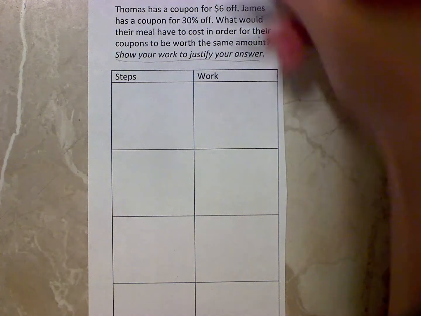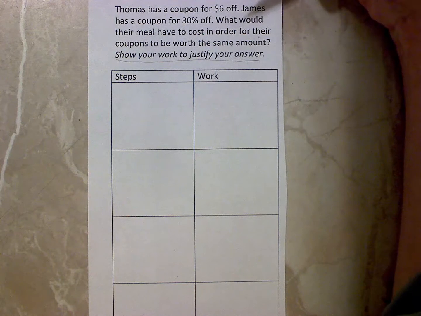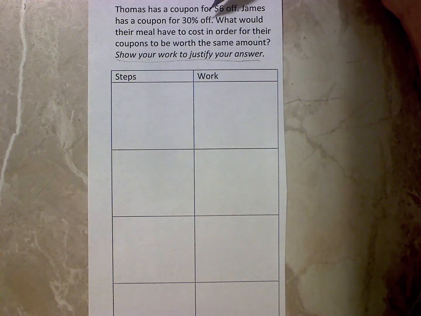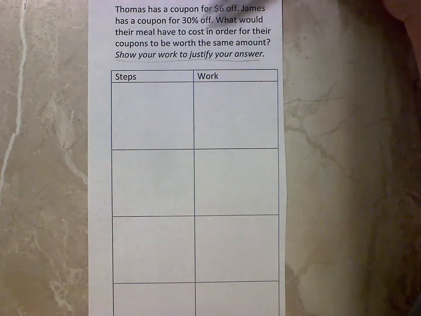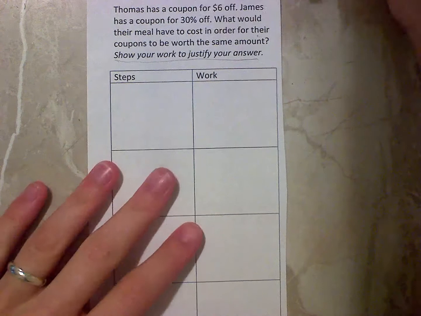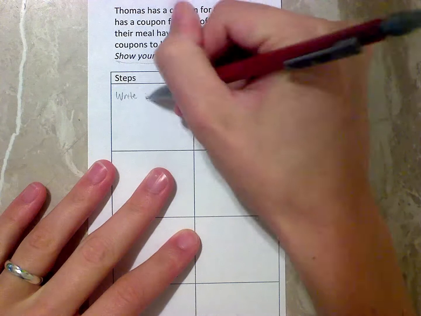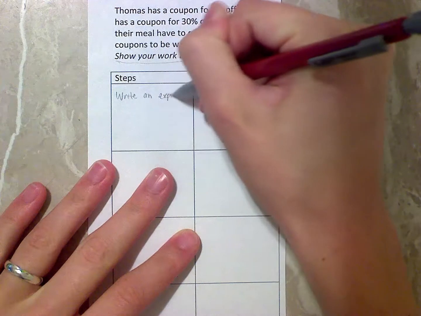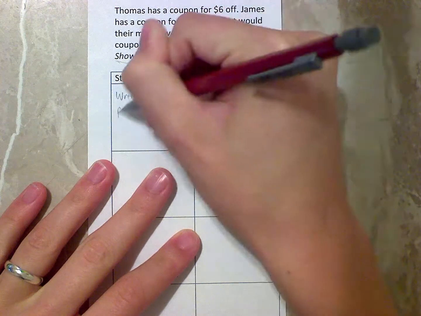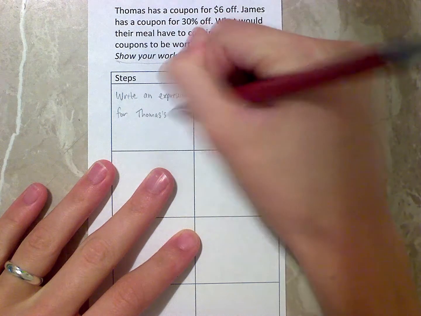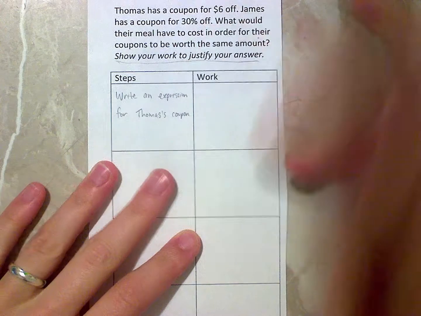So in this problem, let's think about what the first step would be. There's two different people, Thomas and James, that both have coupons, and I need to know basically what each discount is in order to be able to figure out which one's better, or what the meal would have to cost in order for the coupons to be worth the same amount. So my first step is: write an expression for, and let's start with Thomas, Thomas's coupon. Write an expression for Thomas's coupon.